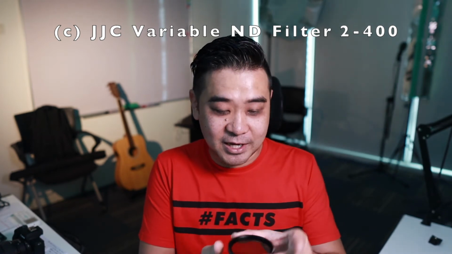Now, the third thing that I bought this week is a variable ND filter. This is a JJC branded variable ND filter, 2 to 400 for the Sigma 16mm lens. It is basically a manual variable filter that allows for shooting in bright outdoor settings. Think of it as similar to a transition lens, where it darkens in the sunlight. However, this darkening is adjusted manually, and it doesn't darken by itself.